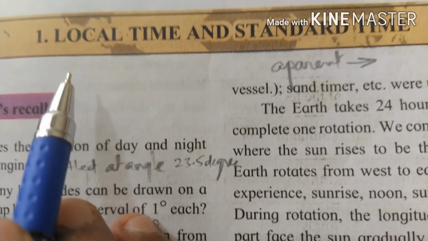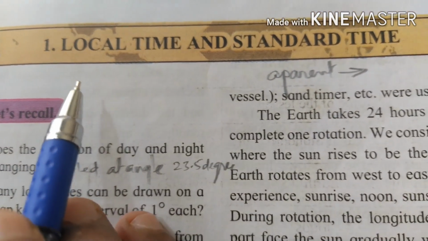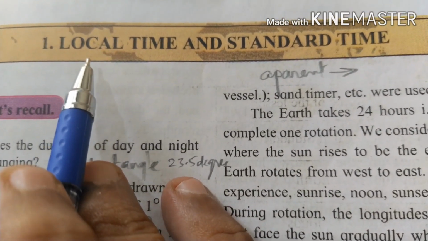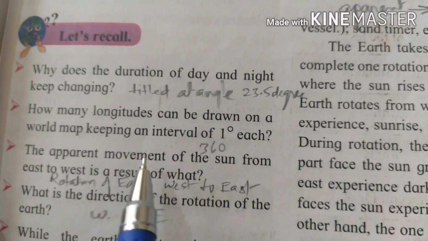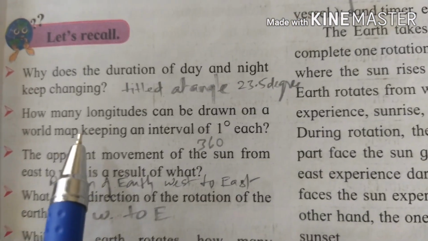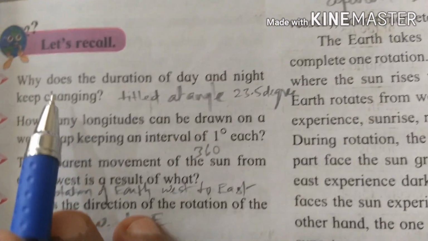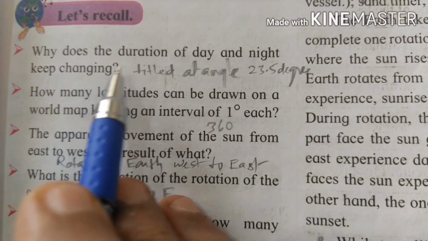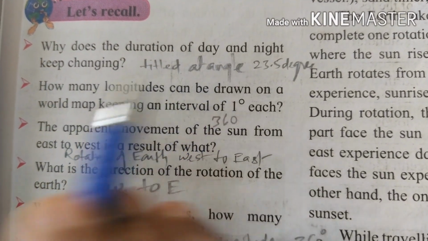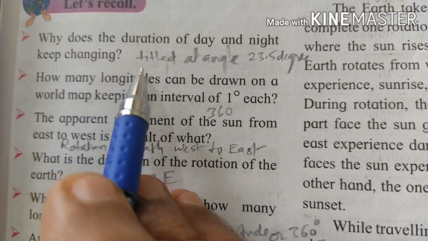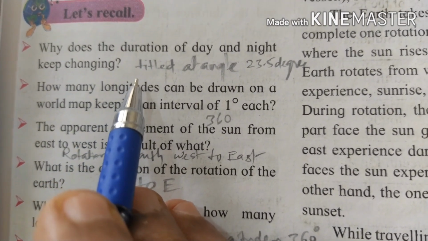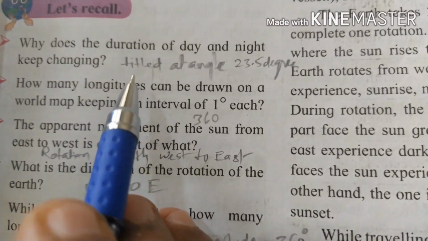Today we will start with the first chapter of this geography. The topic is local time and standard time. Before starting this chapter, you see some questions are there. Let's recall, why does the duration of day and night keep changing? Because we know that the tilt angle of the earth. What is the meaning of tilt angle?